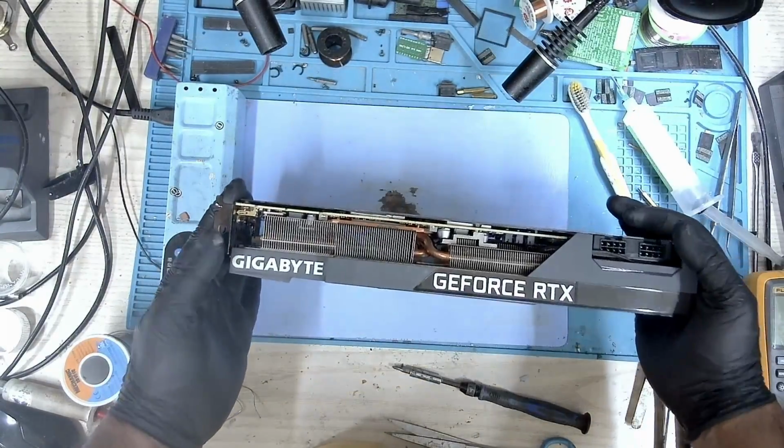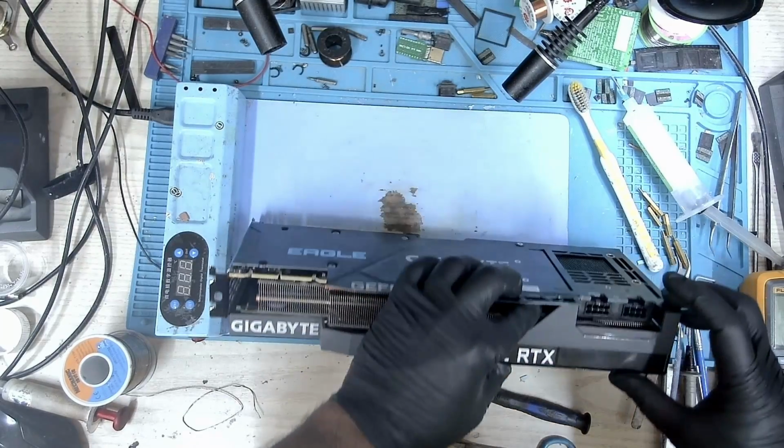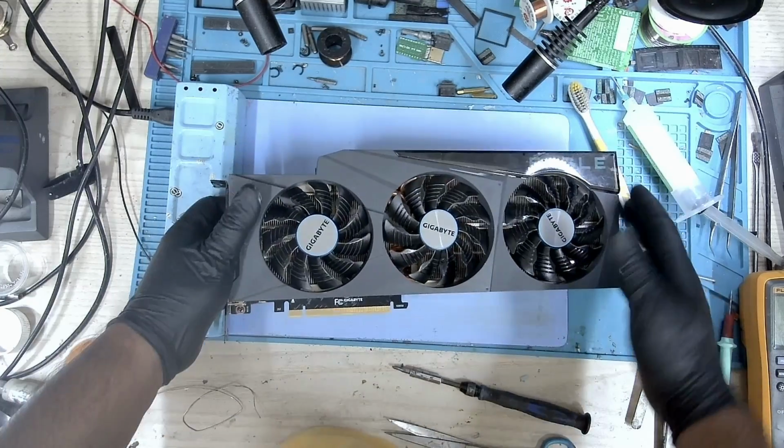Okay, so the card has been assembled. I have replaced the thermal pads at the front of the card, and the back was fine, so I haven't replaced the memory or the thermal pads at the back. So let's first run MATS, and let's check if it passes.